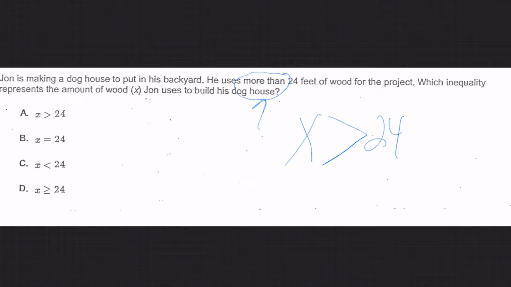So if we look over to the left, which one of these answers says X is greater than 24? Well, if you look at letter A here, that looks pretty good to me. B is not correct because it says B is exactly 24. And if you look over here, we said that he used more than 24 feet. C is not correct because C says less than 24, which would mean he used less than 24 feet of wood. And we know from the problem that he used more than 24 feet of wood.